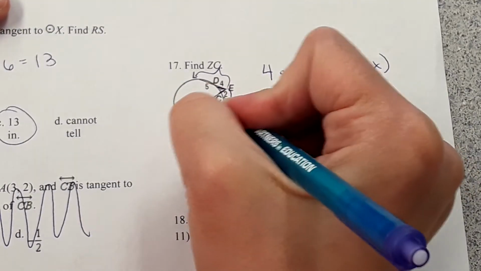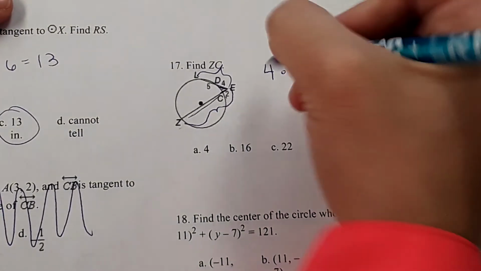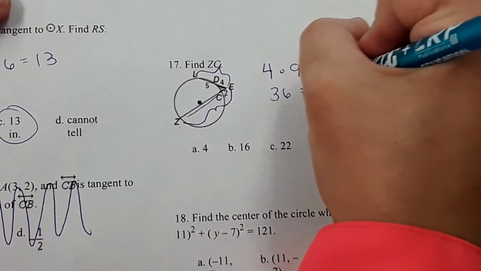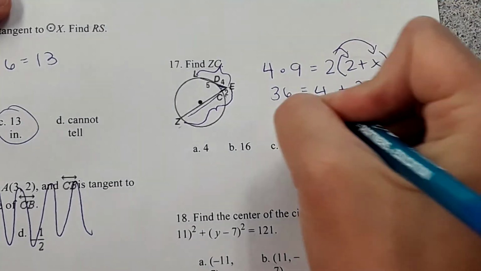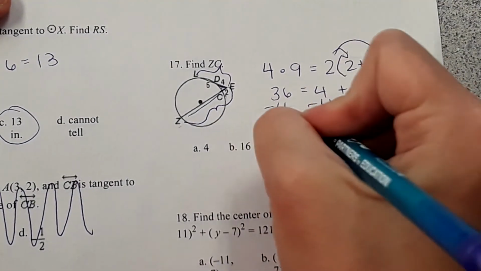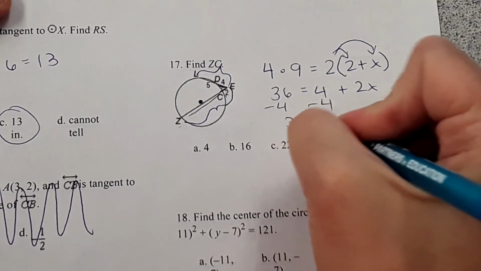And again, you'll have your notes if you need to look at that theorem. 36 equals 4 times 2x. I just distributed that 2, and I'm going to continue solving. 32 equals 2x, and x equals 16.